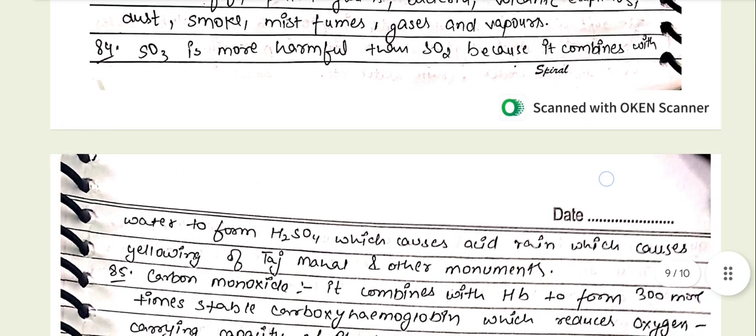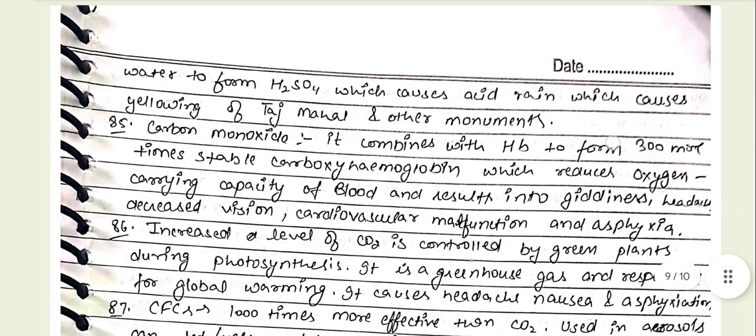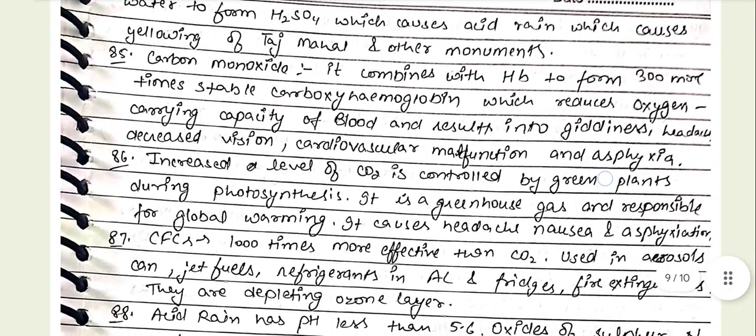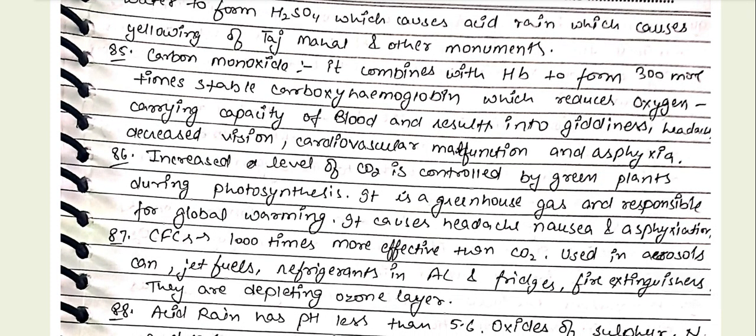SO3 is more harmful than SO2 because it combines with water to form H2SO4, which causes acid rain, which causes yellowing of Taj Mahal and other monuments. Carbon monoxide combines with Hb to form carboxyhemoglobin, which is 300 times more stable, which reduces oxygen carrying capacity of blood and results in giddiness, headache, decreased vision, cardiovascular malfunction, and asphyxia.